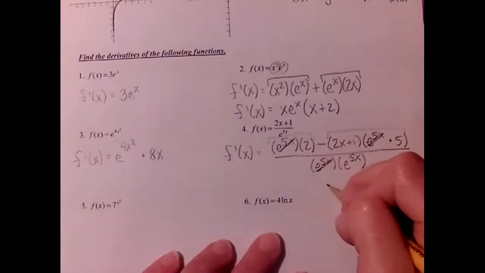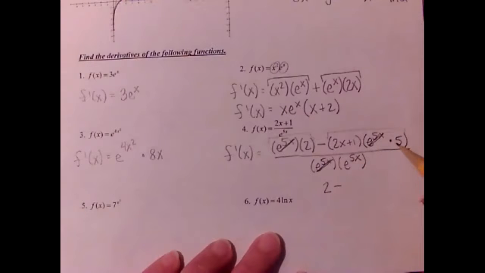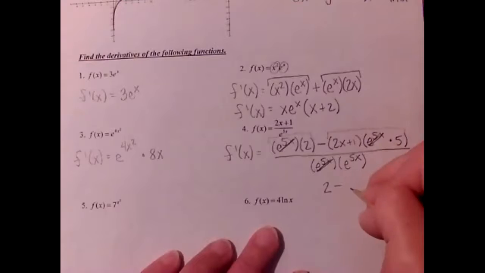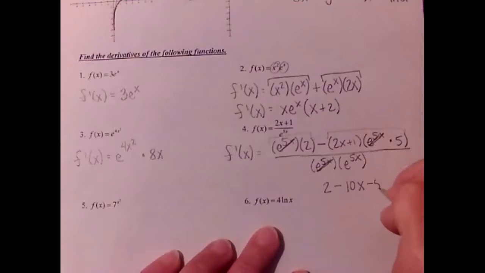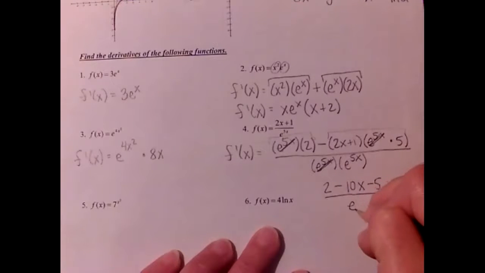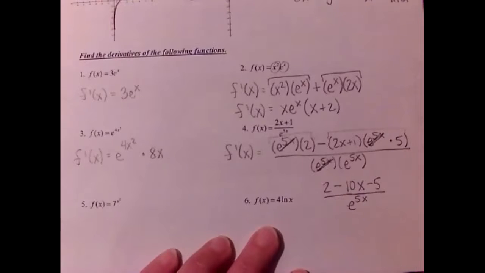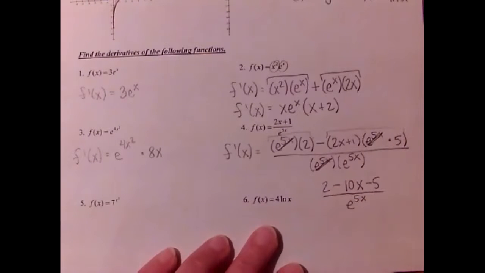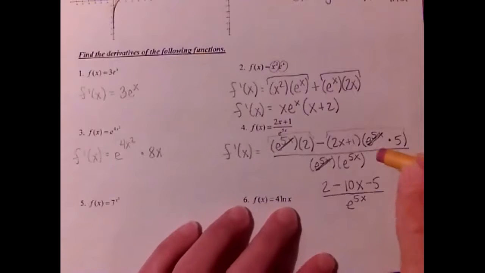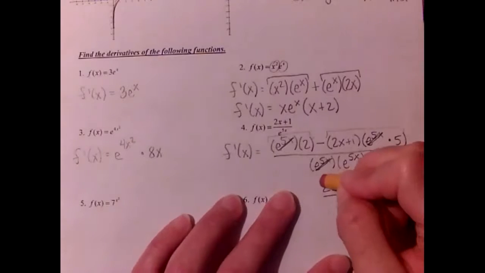So this would be 2 minus, I'm going to have to distribute, well, actually, let me think of it as distributing a negative 5 through these parentheses. We're going to distribute the negative and the 5. That would be minus 10x minus 5, and then over e to the 5x. And then actually the 2 minus 5 would be negative 3. Sorry, my brain kind of shut off on me for a second.